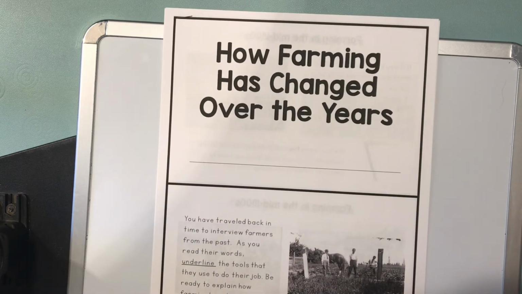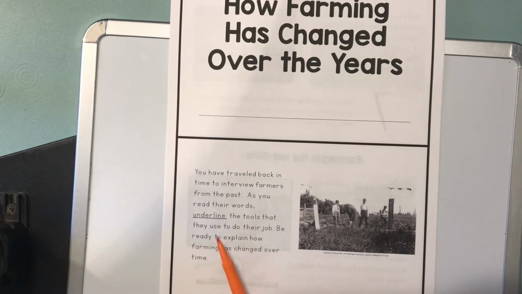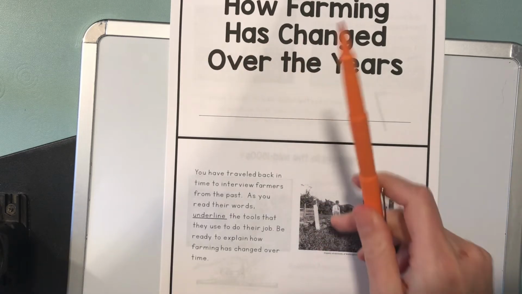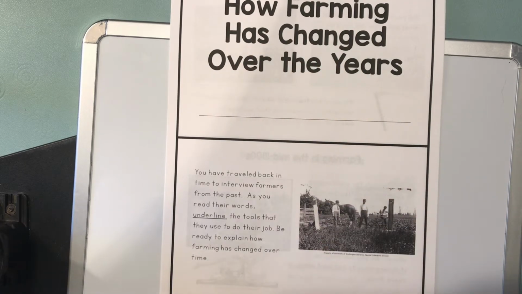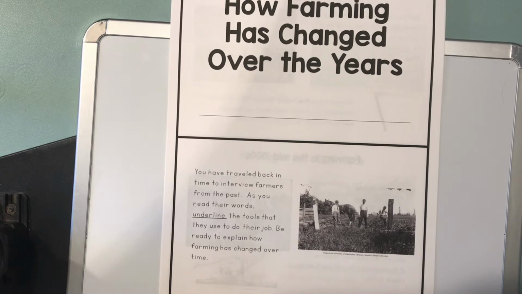So how has farming changed over the years? You have traveled back in time to interview farmers from the past. As you read their words, underline the tools that they use to do their jobs. So that is what we're going to be doing today. We're going to underline the tools that they used. Be ready to explain how farming has changed over time. So that's really our objective after we read this: we need to investigate how has farming changed over time since the 1800s.